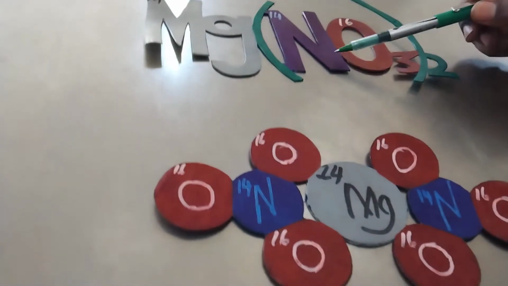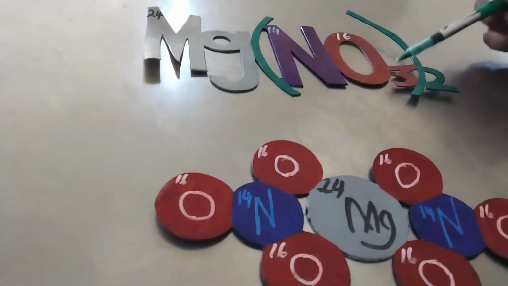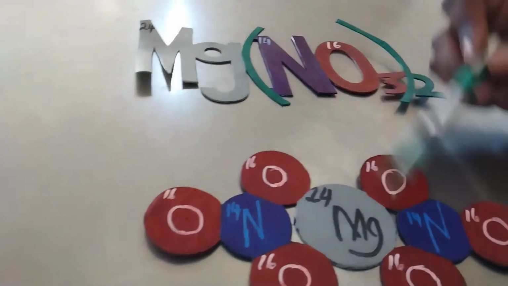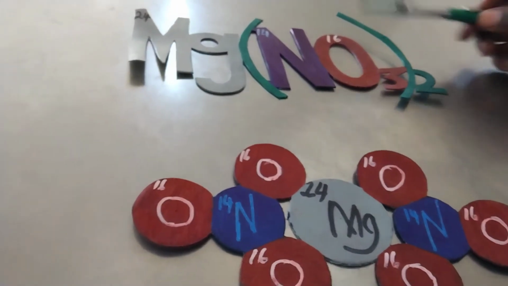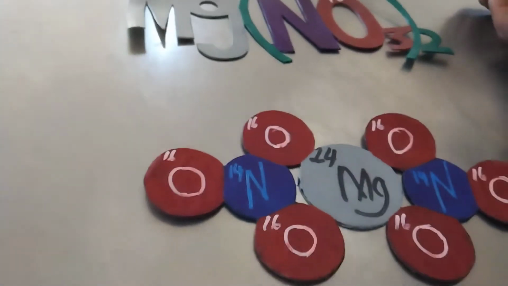So if you multiply nitrogen, 1 nitrogen by 2, we get 2, as you can see from our model here. Then we have 3 oxygen times 2 is 6. So we have 1, 2, 3, 4, 5, 6 oxygen atoms. In short, this bracket means that we have 2 nitrate ions for this molecule.